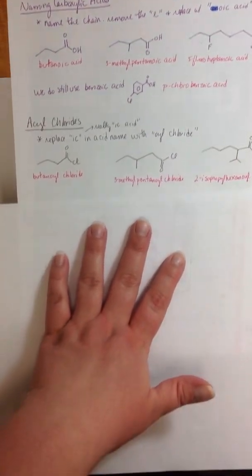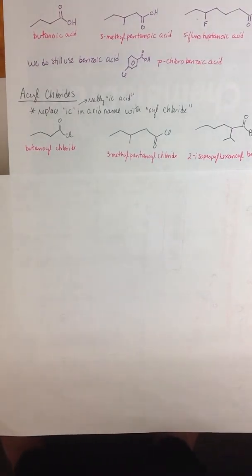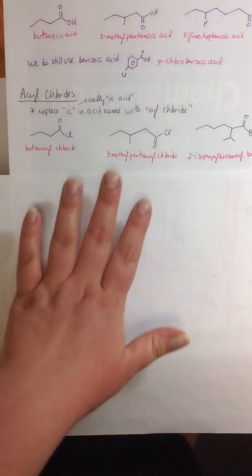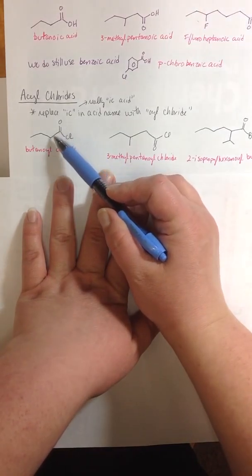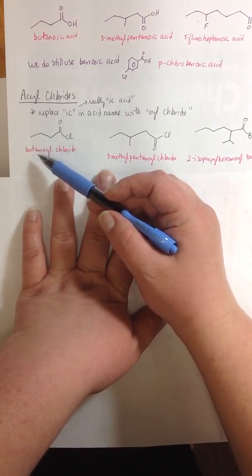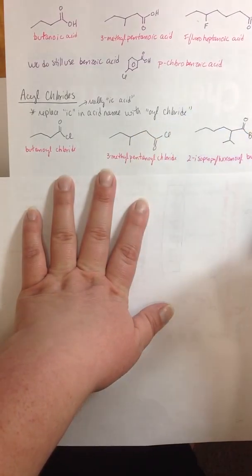Next comes acyl chlorides. For an acyl chloride, you take off the ic of the acid, and you're just replacing it with yl chloride. In other words, take off the E of the carbon chain. 1, 2, 3, 4 would be butane. Take off the E and add oyl chloride.